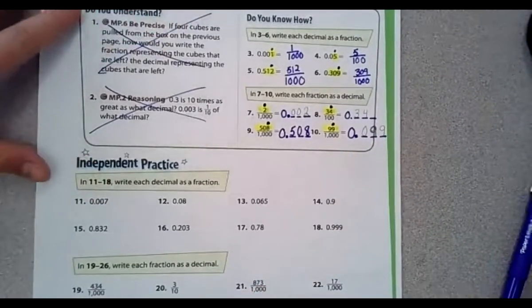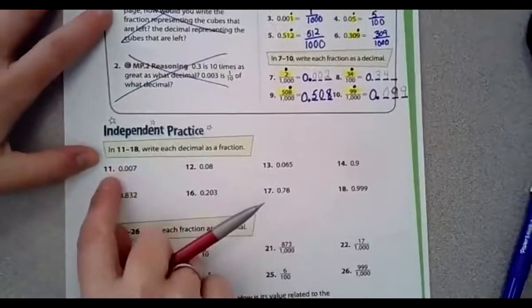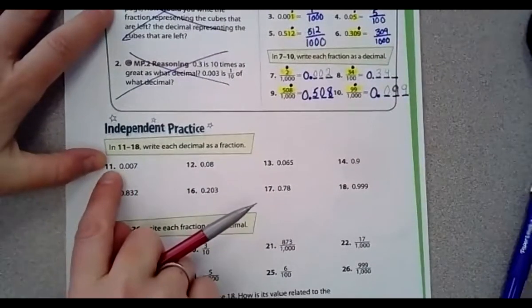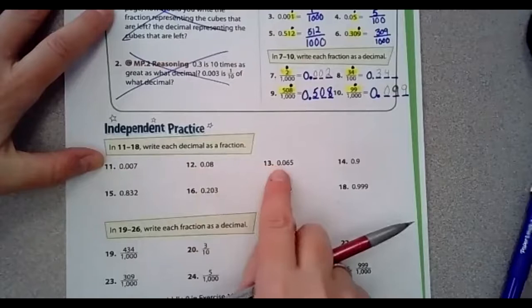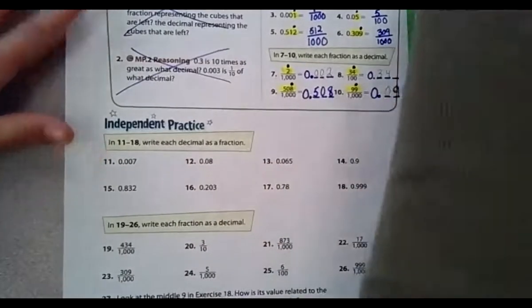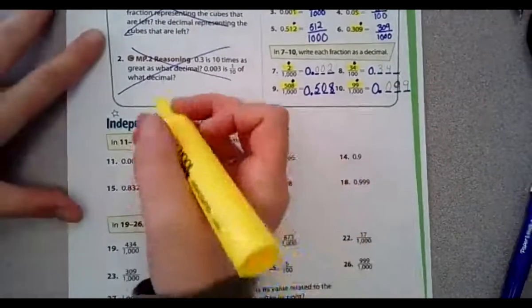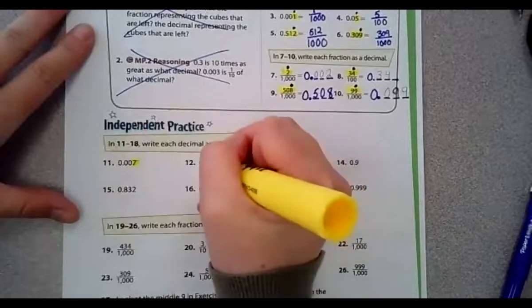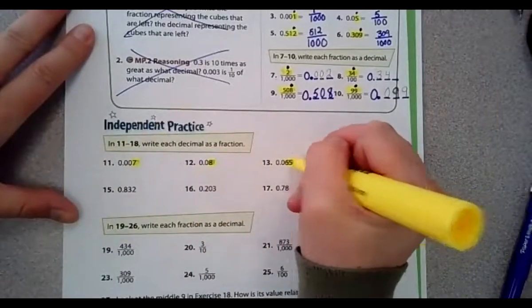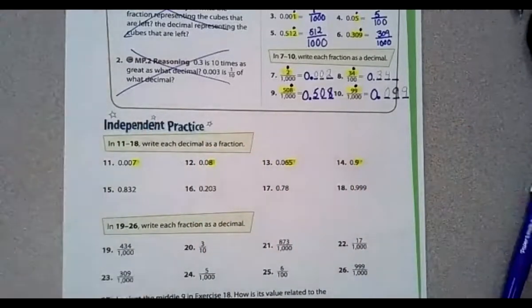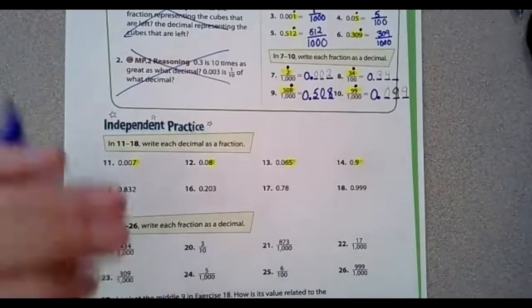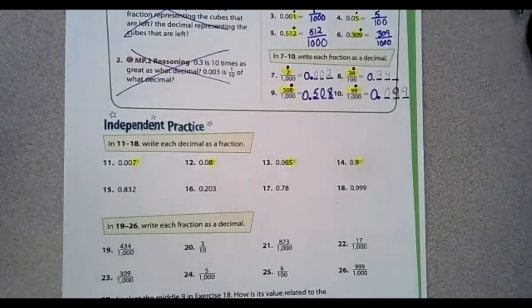Okay? All right. Now I'm going to come down here. I want you to try to do 11, 12, 13, 14 by yourself. And then I'm going to give you about 1 minute, and then I'm going to check in with you. Okay? So remembering that you just highlight what you're going to say. And then all you got to do is decide what place value it's in. Okay, so go ahead and try to do 11, 12, 13, and 14 by yourself.